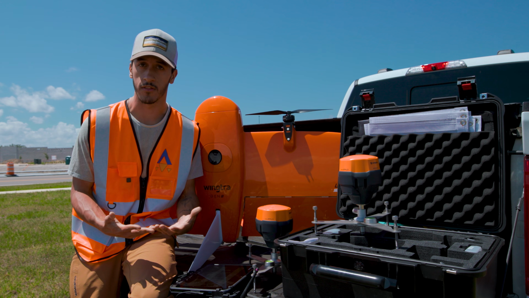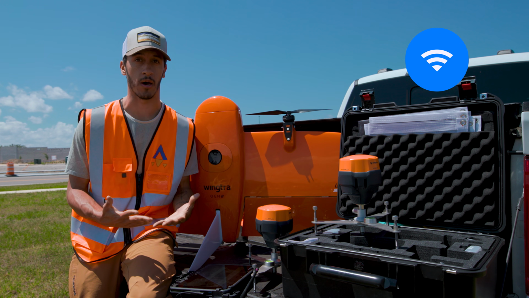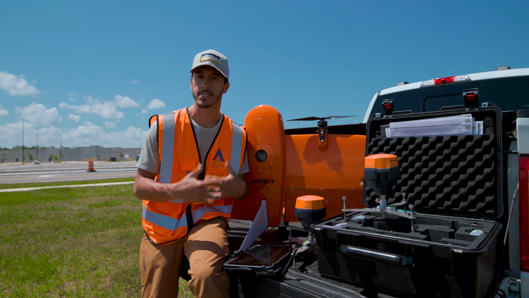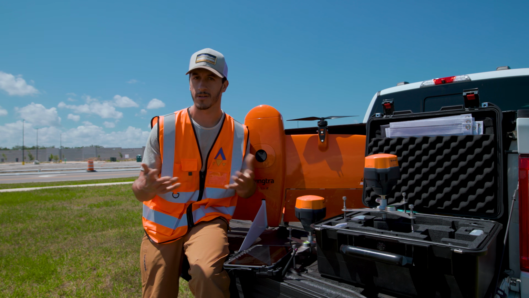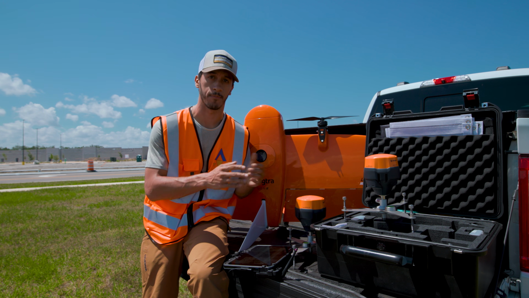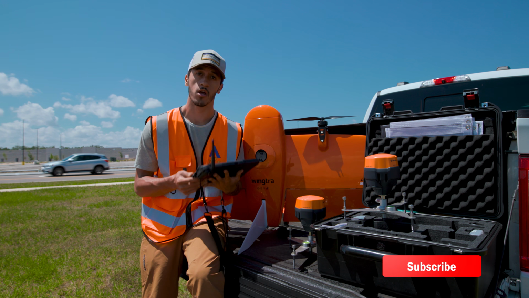Now, if you're gonna do this live out in the field with the Wingtra Cloud app, I do recommend having a hotspot on. In my vehicle here, I do have a hotspot that I am connected to so that I can see the satellite imagery of the area. But again, you can do this in the comfort of your office, plan it on the Wingtra Cloud app there, and then make sure that you download the actual mission plan to your device here.